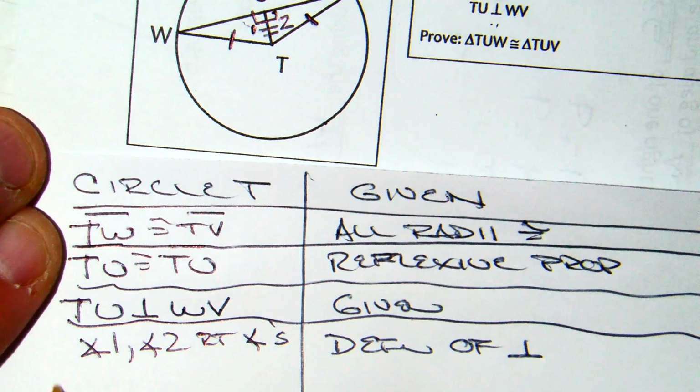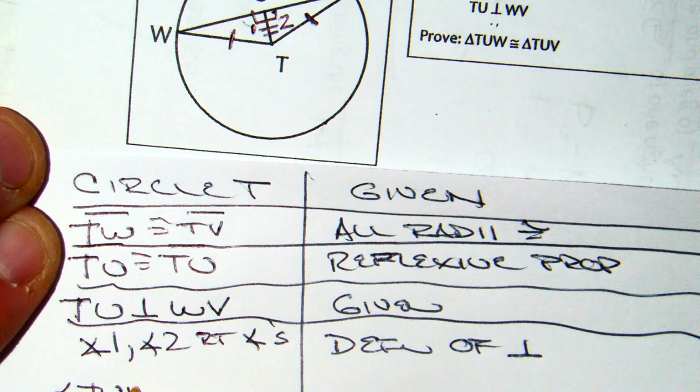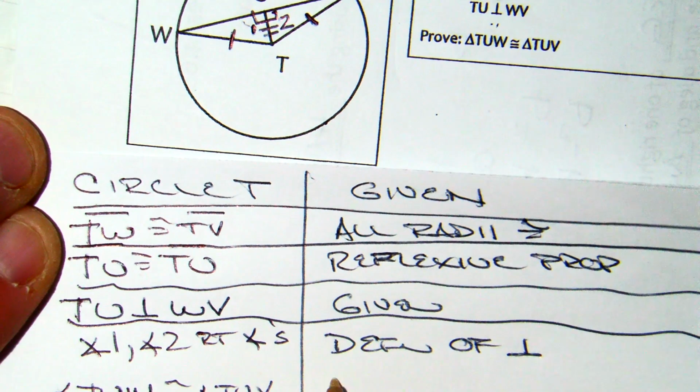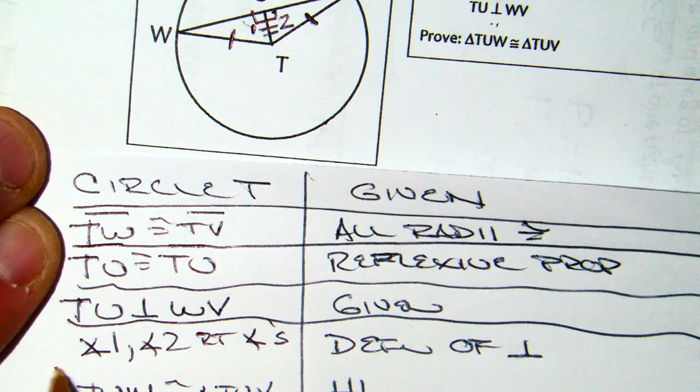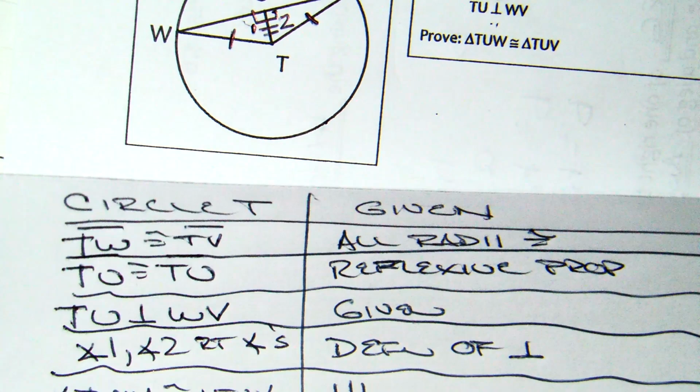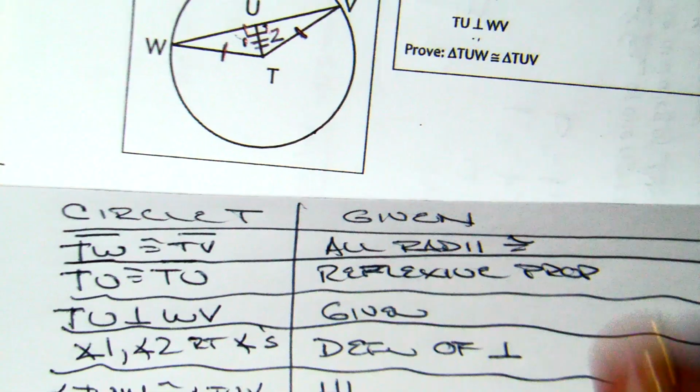And then all they're asking us to prove is that the triangles are congruent. So triangle TUW is congruent to triangle TUV by hypotenuse leg. By hypotenuse leg.